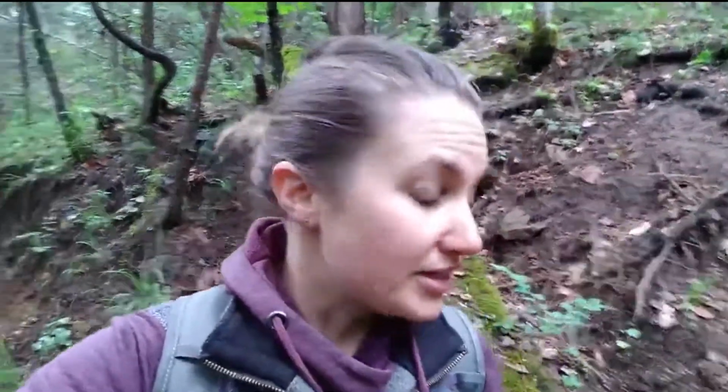Dead trees provide really important food and habitat for lots of different critters in the forest, and that includes dead trees that have fallen on the ground, like this log behind me, and also dead trees that are still standing, which are called snags. So let's take a peek at some of the things that are using these dead trees as food and habitat.